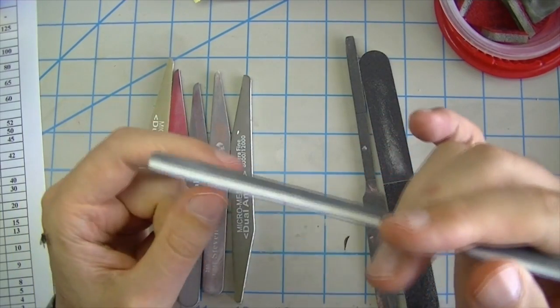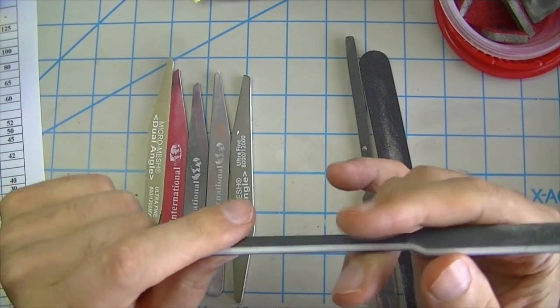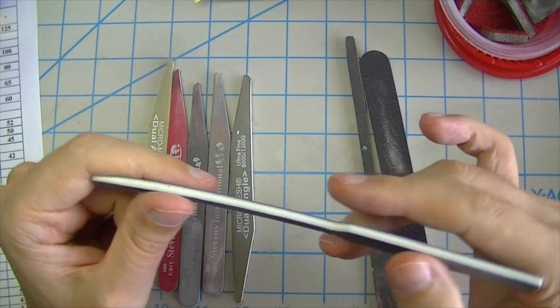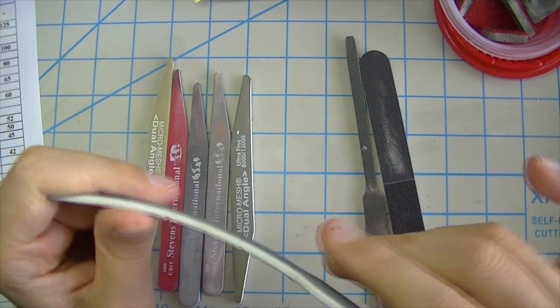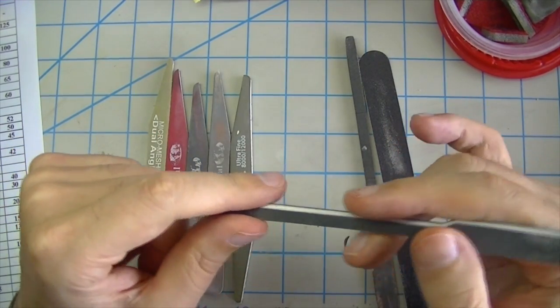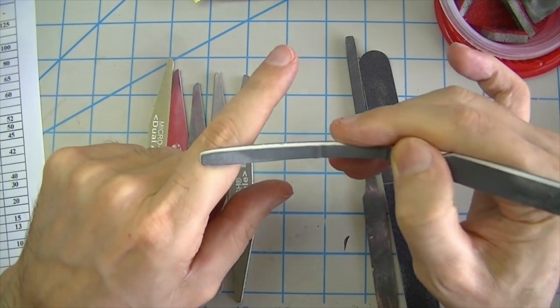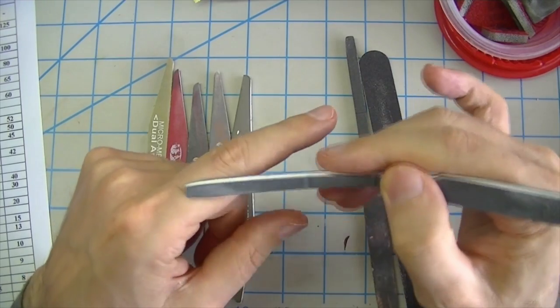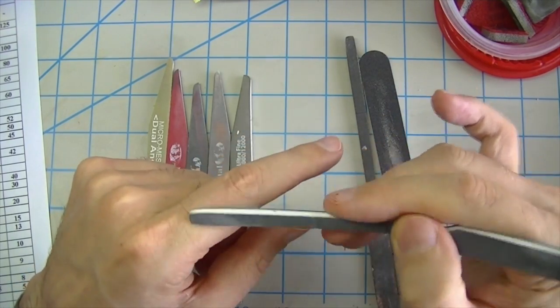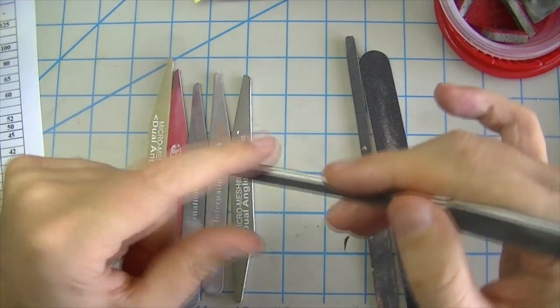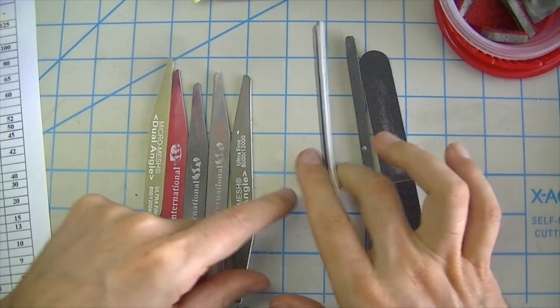But what I really like about these is that because they're so long and flexible, so you can bend them pretty easily, depending on where you grab onto it, you can get more or less spring force, and that dictates how much pressure you're putting on the surface that you're sanding. And that's kind of nice. I like that.